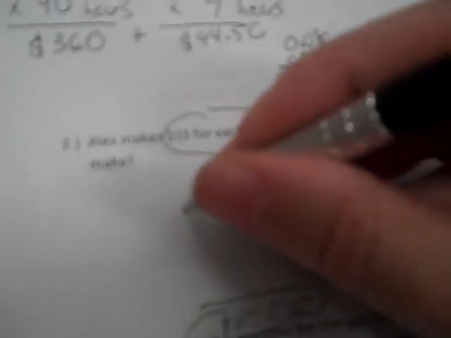Now, number 2. Alex makes $15 for each lawn he mows. If he mows 20 lawns, how much does he make? So he earns $15 times, now lawn, okay? Well, there's 20 lawns, so times 20. That's going to be my answer, okay? So I take 15 times 20, 300. $300 Alex made. Okay, that's a pretty short one.